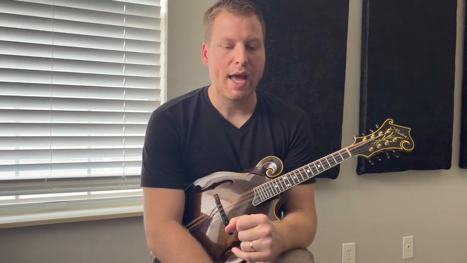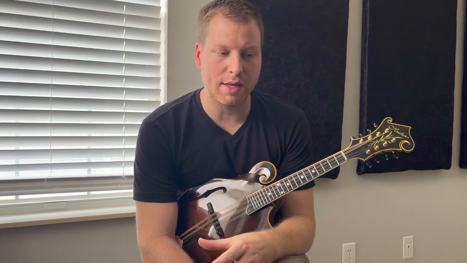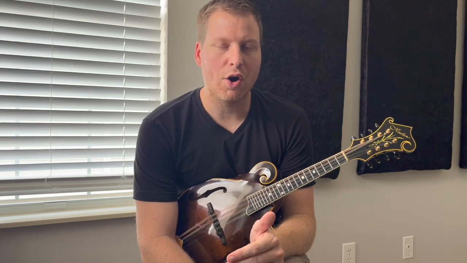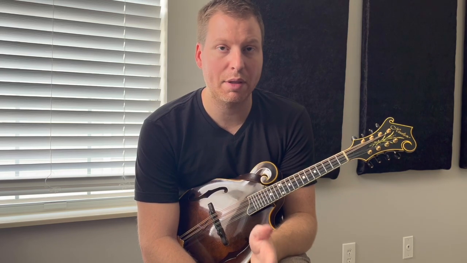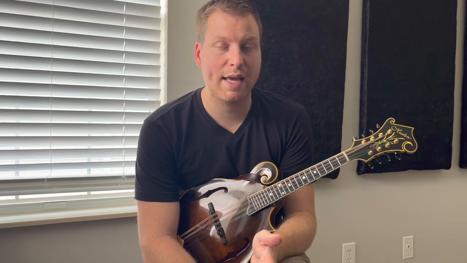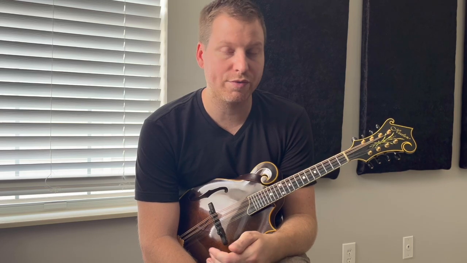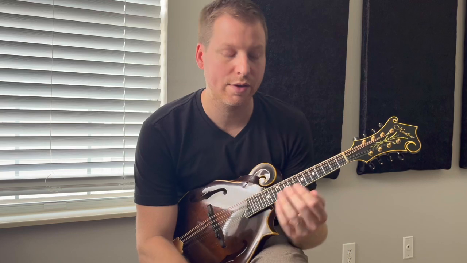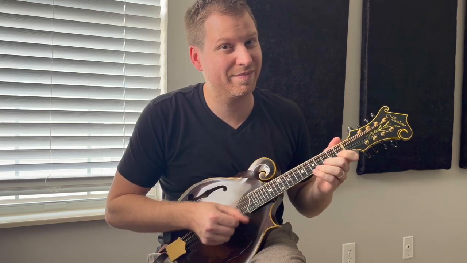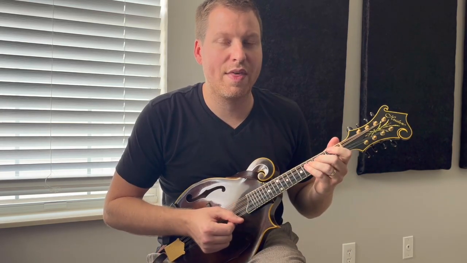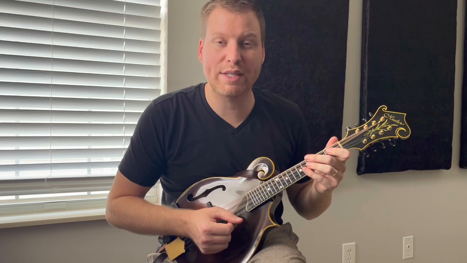The first thing to keep in mind is that a lot of these altered sounds are happening over a dominant chord. If you started on the 5 of a scale and played that same major scale, if you're in C and you're playing a C major scale but you're starting on G, that makes a dominant chord. So it makes a G7.